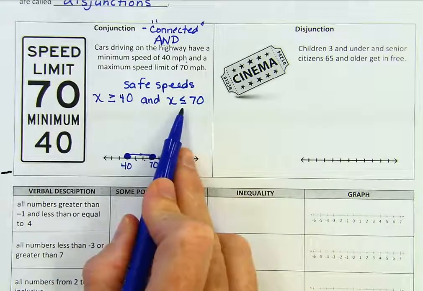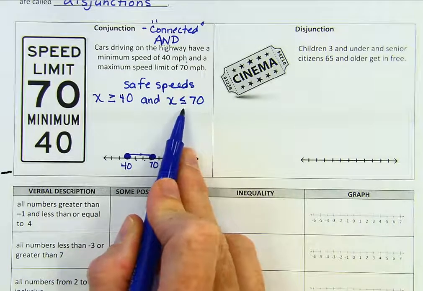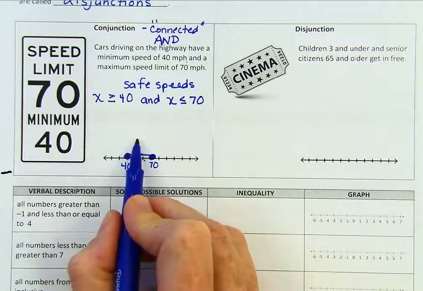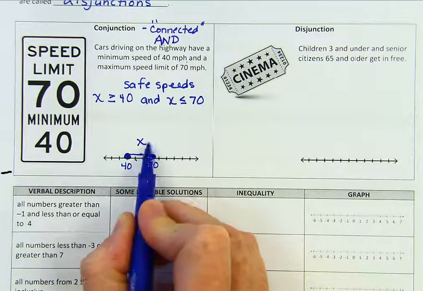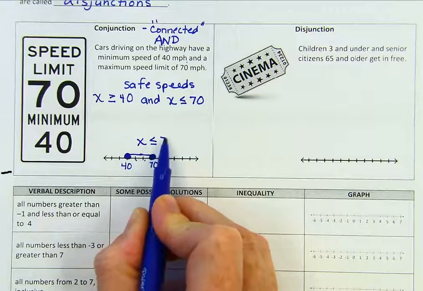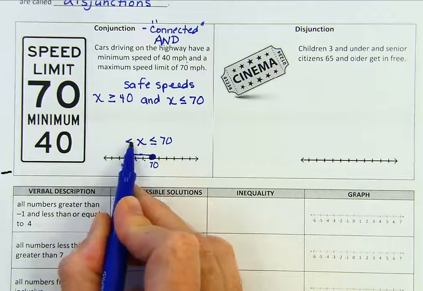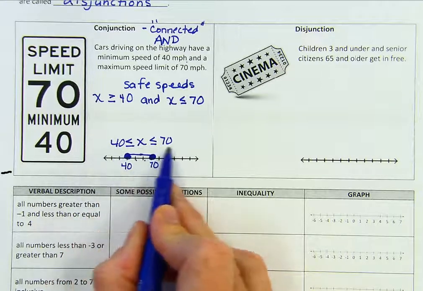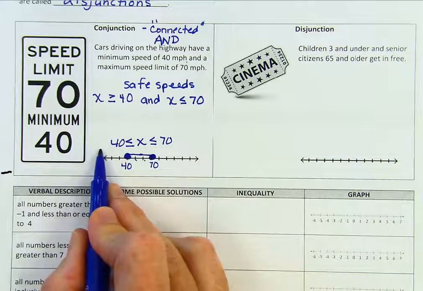Now, we will write the inequality like this, but we typically like to write these connected. If you look at your graph, you will see that all x values are below or equal to 70 and above or equal to 40. This is what an and compound inequality will look like.